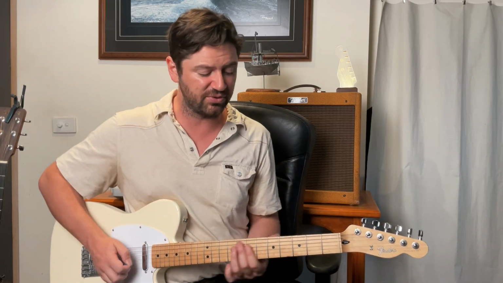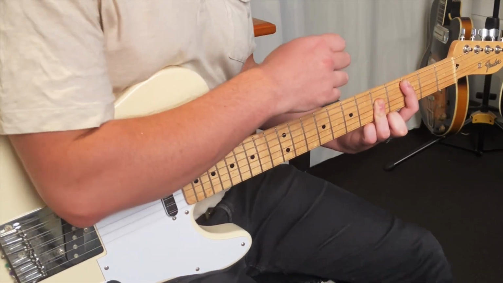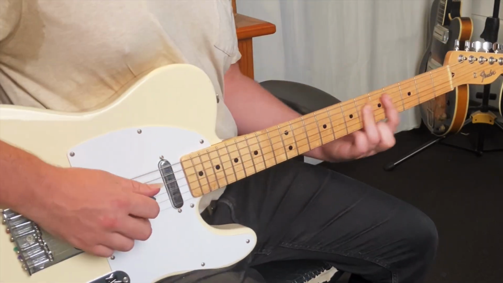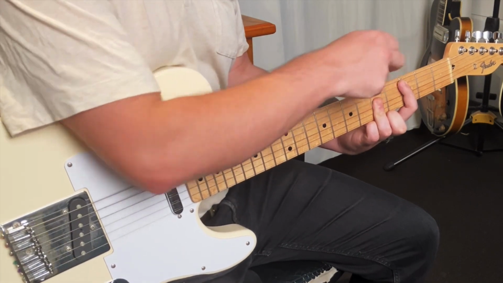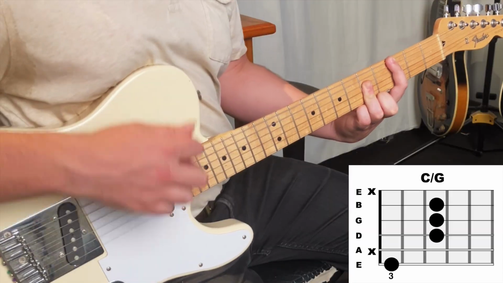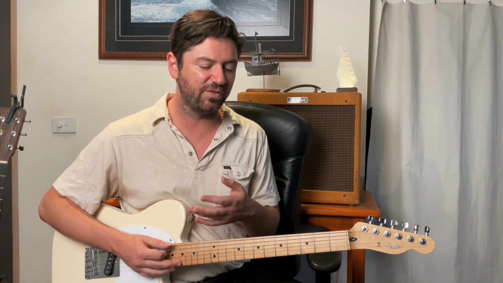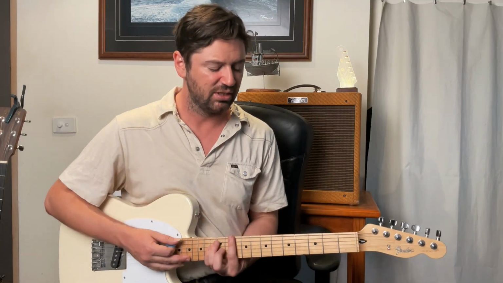Okay, so let's move up to the C major bar chord shape up here, starting from the 3rd fret on the A string. And let's move the bass note, the root note, down to G. So then we get C over G, right? So here, with this shape, you can find this quite a lot in soul style.